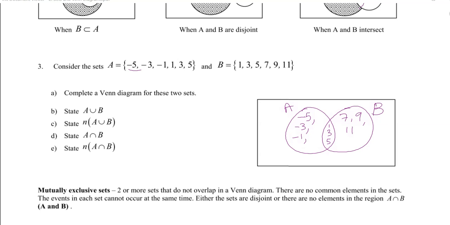So state A union B. What is the union? If I put these two sets together, what will I end up with? So in the union, we list everything that's either in A or B or both, but we don't repeat anything. Okay, so if something's in A and B, we don't list it twice. So just start off, we go, okay, -5, -3, -1, 1, 3, 5, 7, 9, 11. So the union is put together, it's in A or B or both.